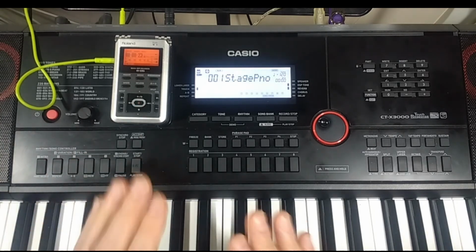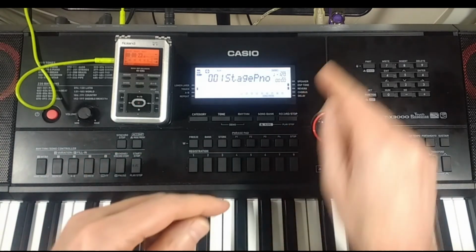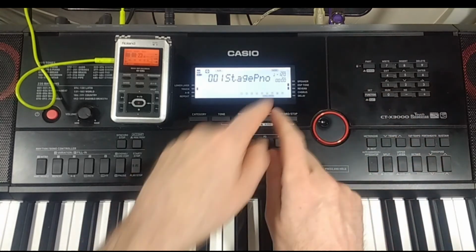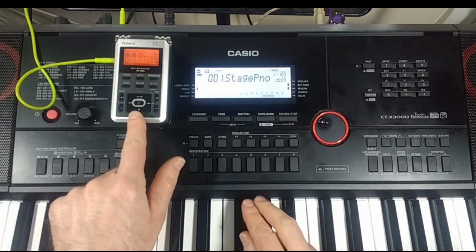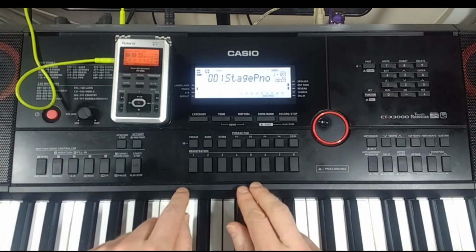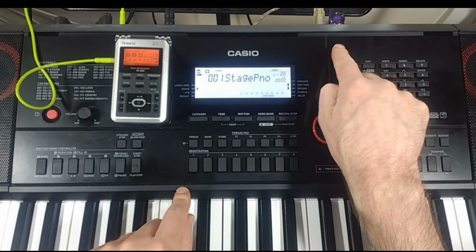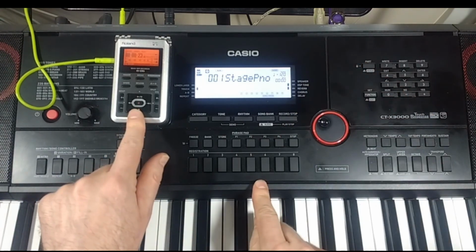I hope that's given you a few ideas of how to save data, how to record a song onto a recording device, and then to play it back either using the USB flash drive or using the device itself.